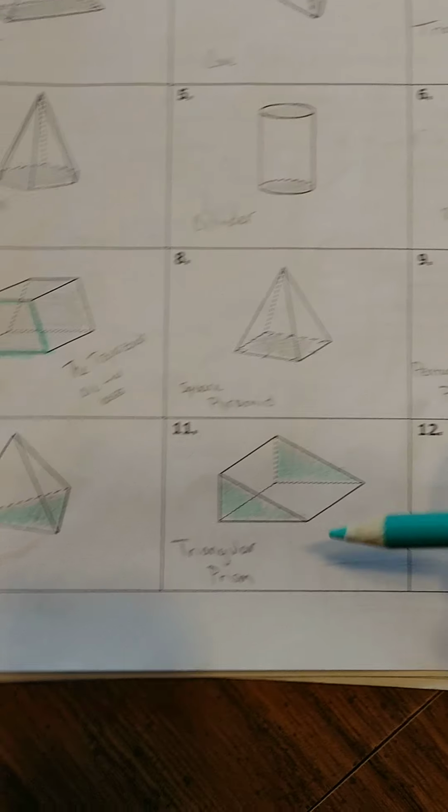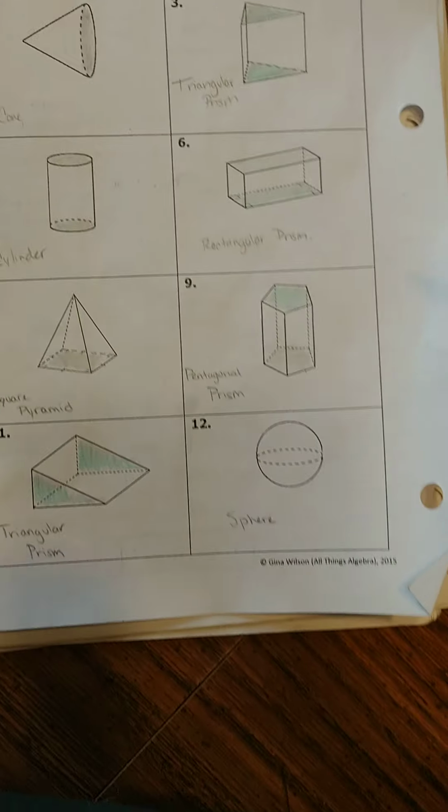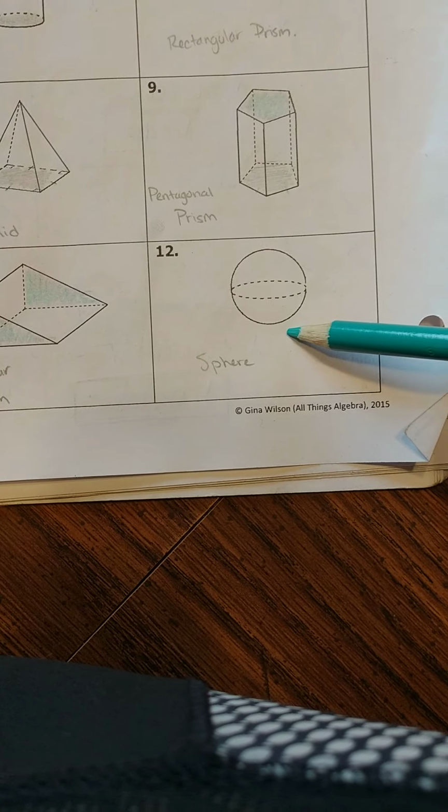If you compare 11 to 3, they're very similar, except 11's on its bottom, 3's up on its side. And then number 12, your easiest one to identify, a sphere.